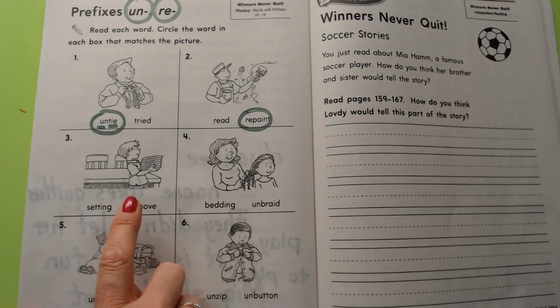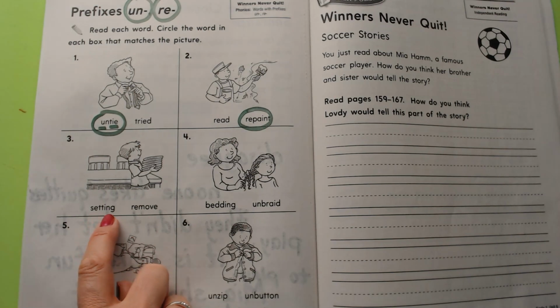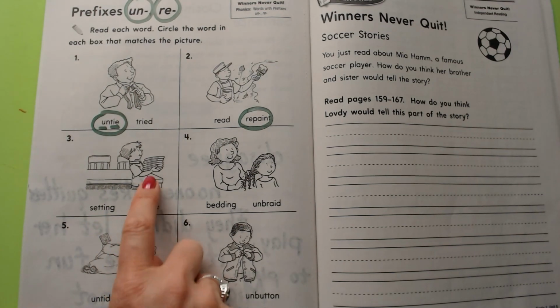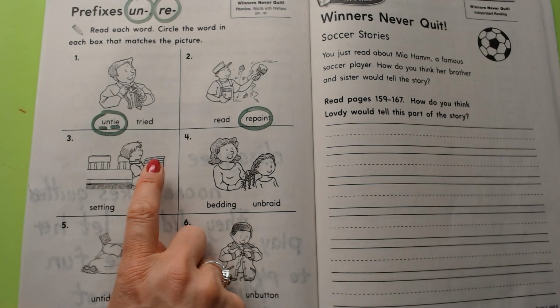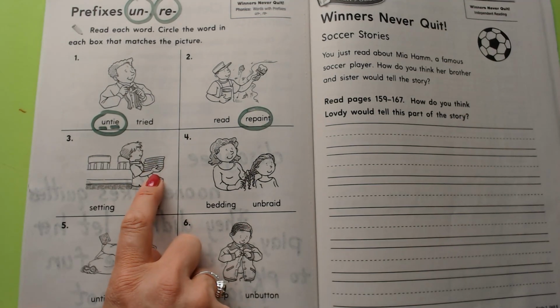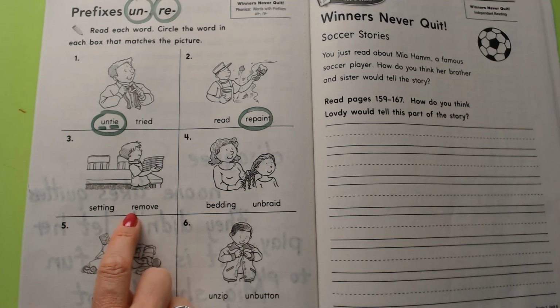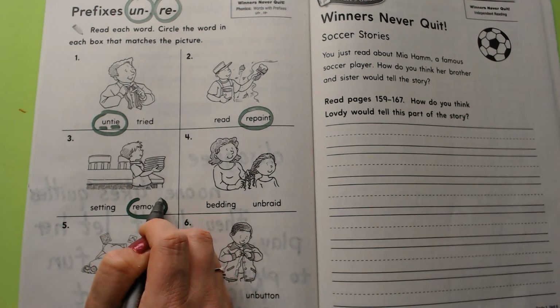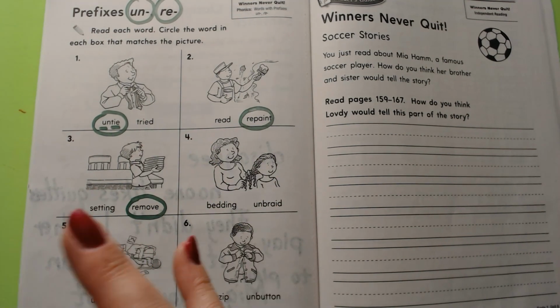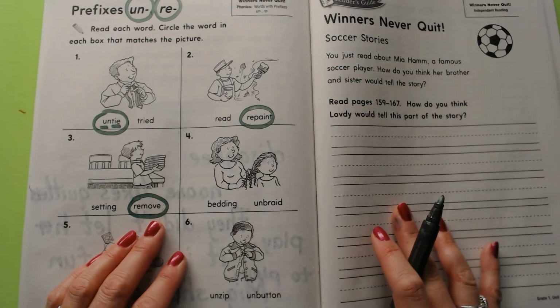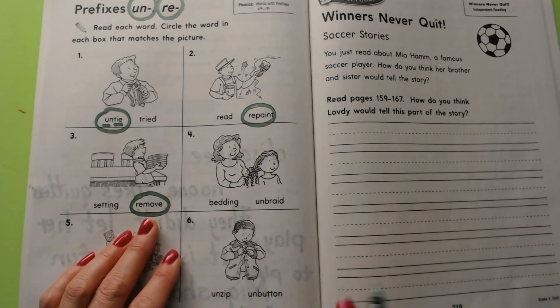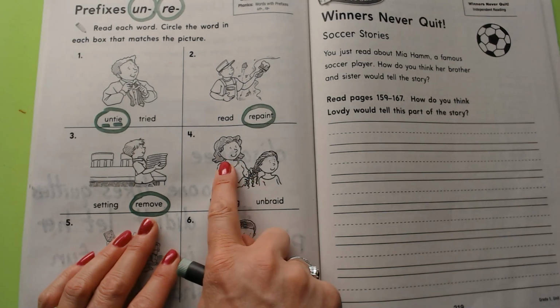Okay, next is setting, remove. So what's he doing? Is he setting the table or is he removing the plates from the table? He's removing them. He's going to remove them. He's going to move them again because after you set the table, then you have to remove the dishes from the table after you eat. Remove.